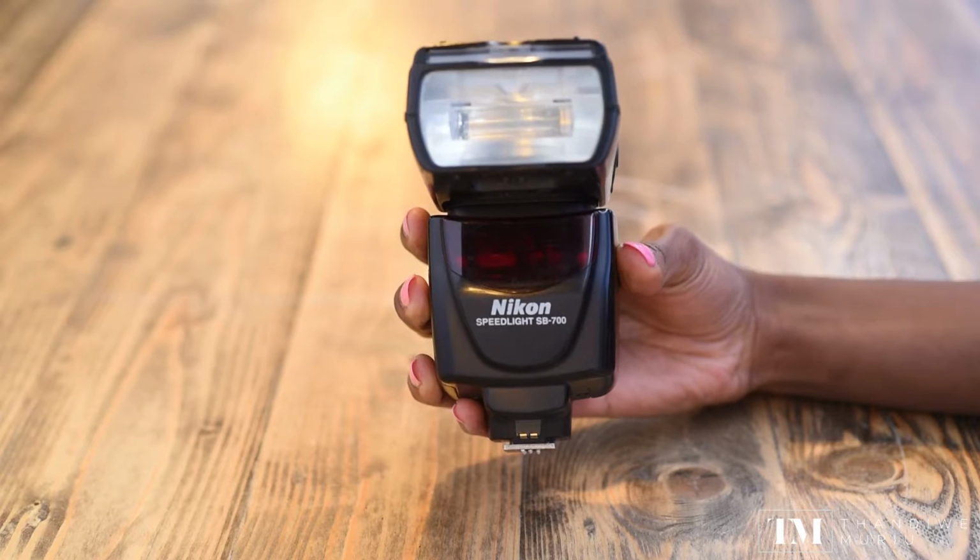Today, as my model, I have the Nikon SB700. Some of you may be using different flashes, so don't worry about it. Whatever flash you use, what I speak about today should apply very easily.